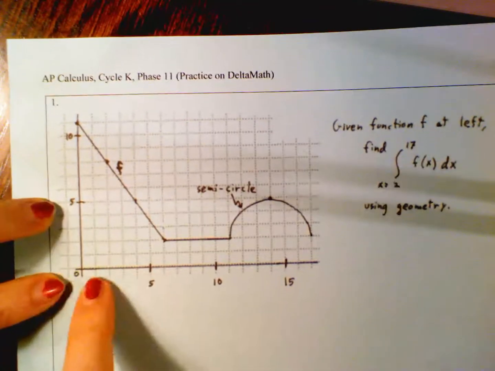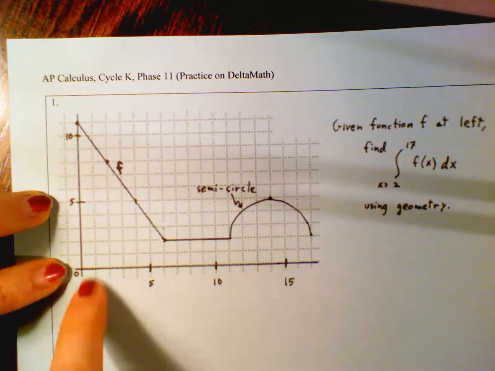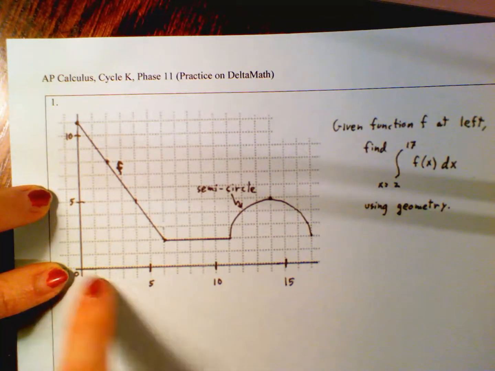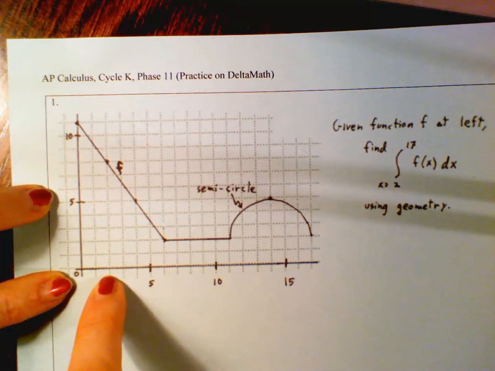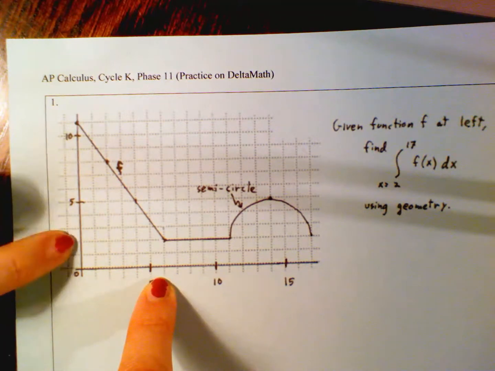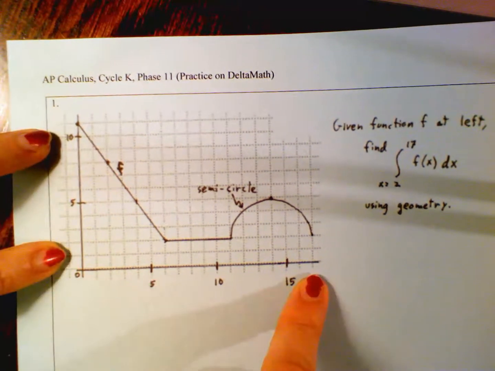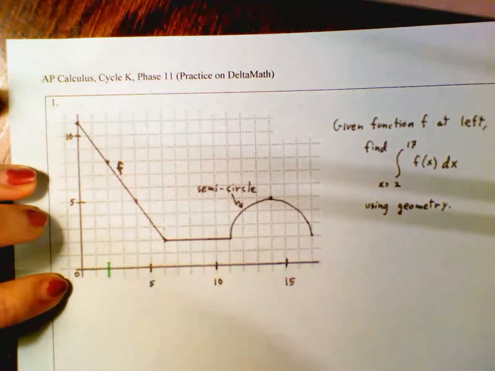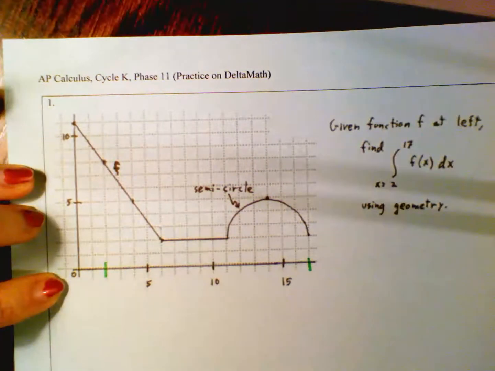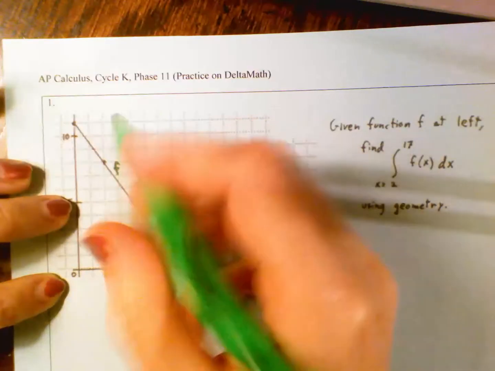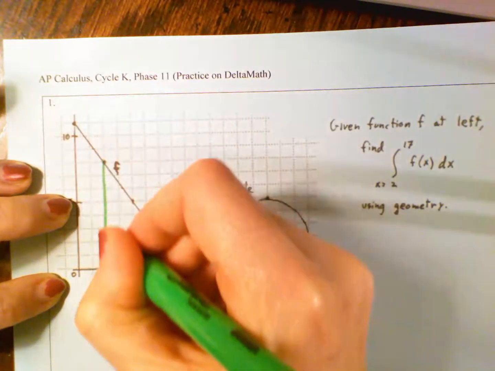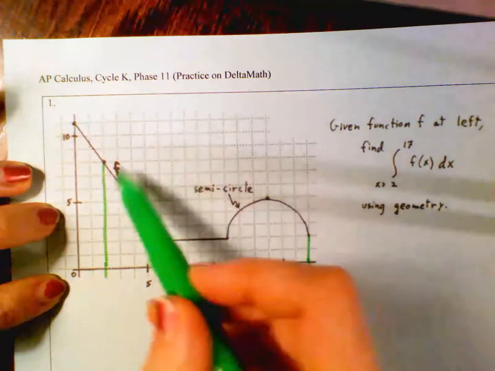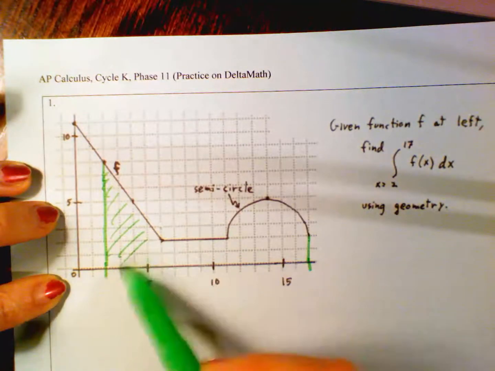First, make sure these boxes don't represent 2 or 3, figure out what the scale is. So 1, 2, 3, 4, 5. Every box is one by one. All right, so this is 2, and then that's 17. So what we're doing is finding this area. We've got to find all of this area.